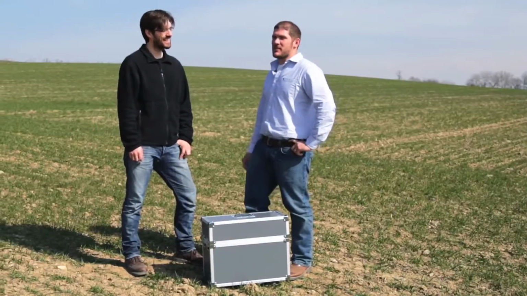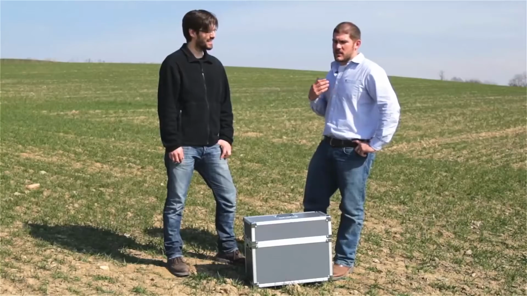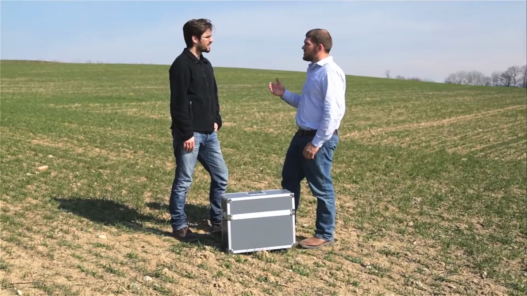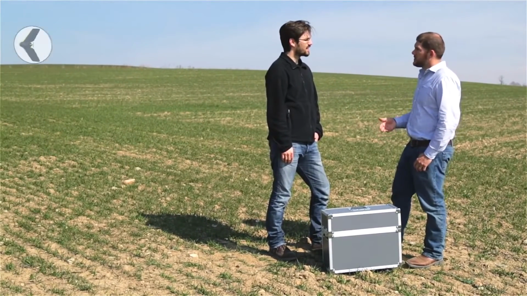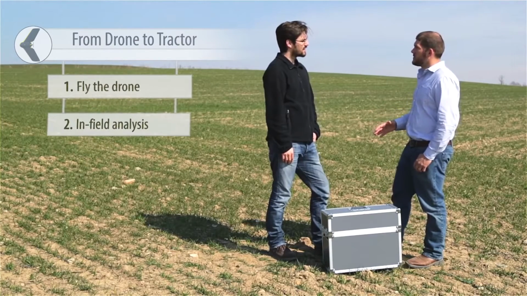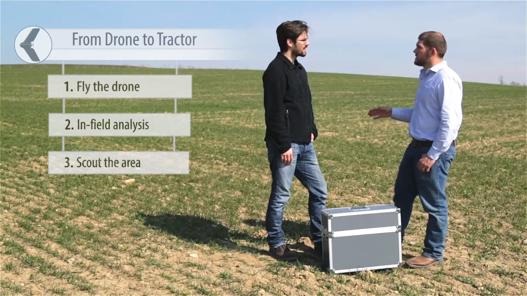So we're here today talking about the way that we can get from drone to tractor with the EB Ag. I'm here with Ben. My name is Nathan, and we're just going to go through the workflow and how this happens. The steps to get this done from drone to tractor: first we're going to take the EB, fly the area and survey it. We'll do a quick analysis right here on the field, and then scout that area and see some of the areas that we're interested in.